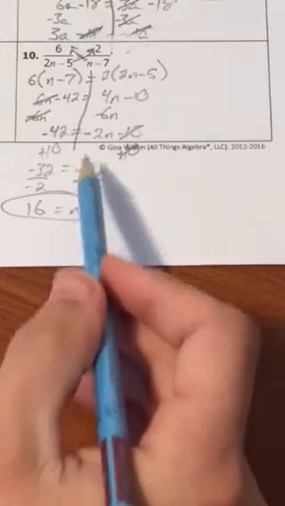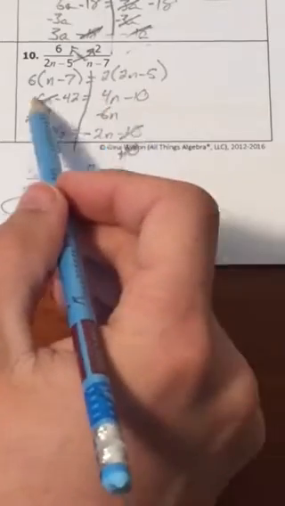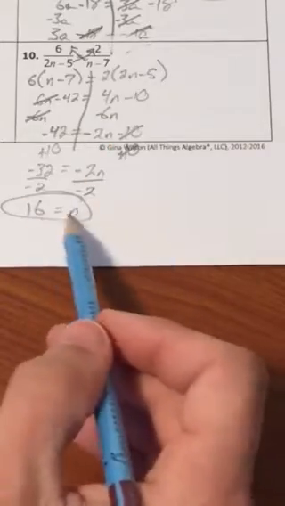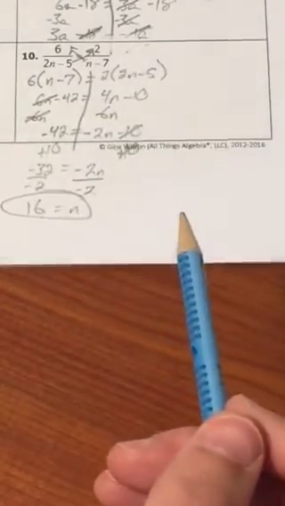So even if I put my n's way up here, if I move the 4n over here and I put my n's on my left and my numbers on the right, I still would have gotten n equals 16 if you had done it correctly. Okay, next page.